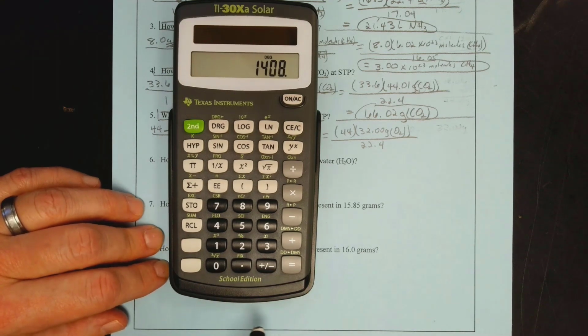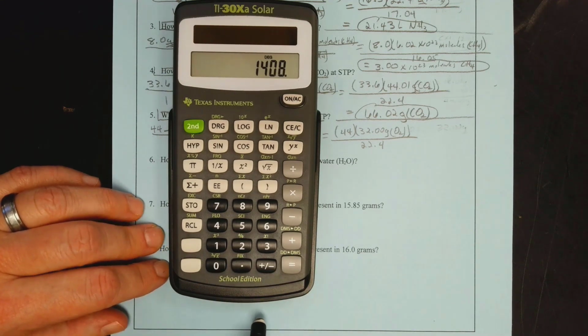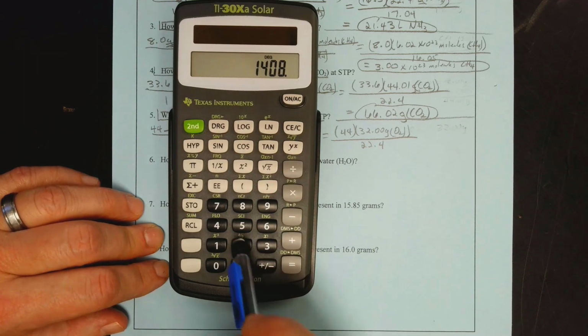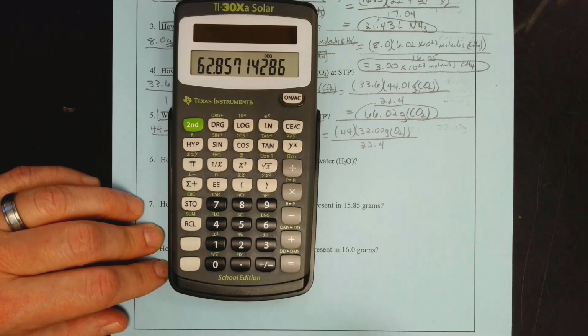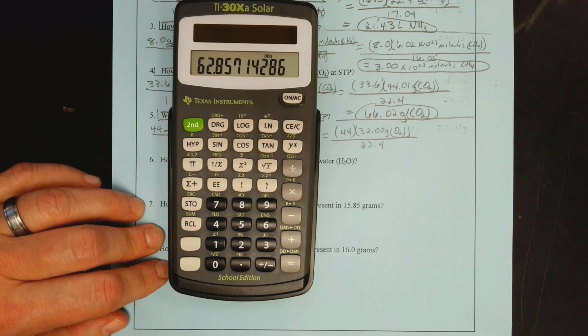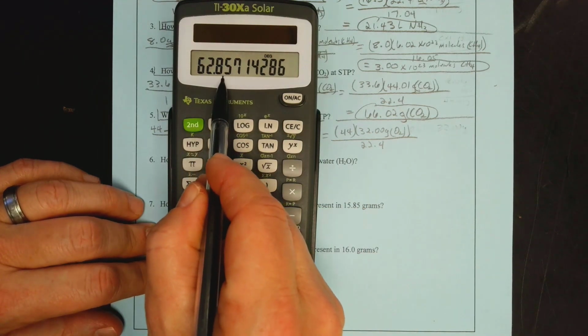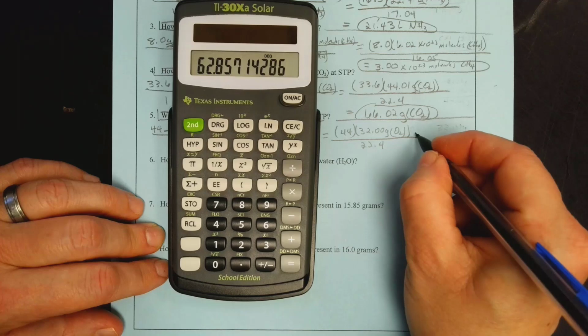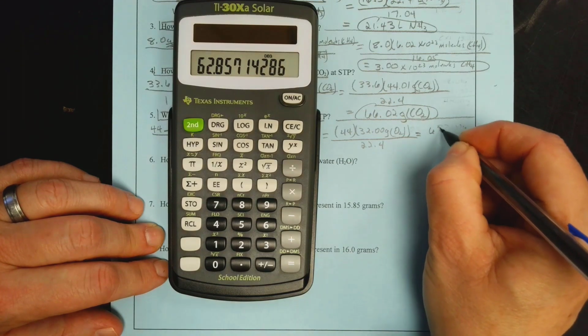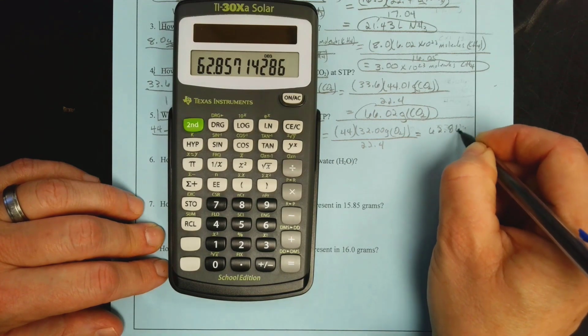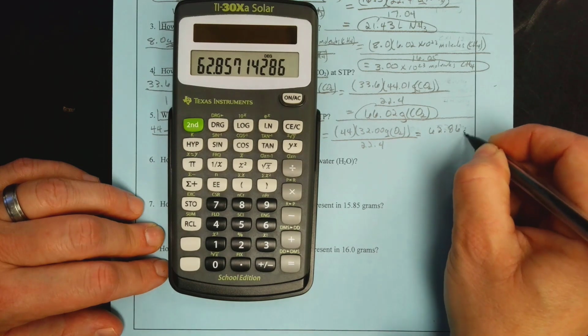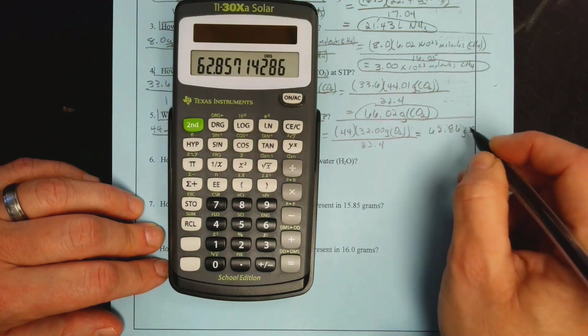Hitting that equal sign, I get the quantity of 1,408 grams of O2 divided by then 22.4 equals 62.86. Because again, you guys, I'm going to make sure that that 7 allows that 5 to round up to a 6. So my final answer here is going to be 62.86 grams of O2 gas.